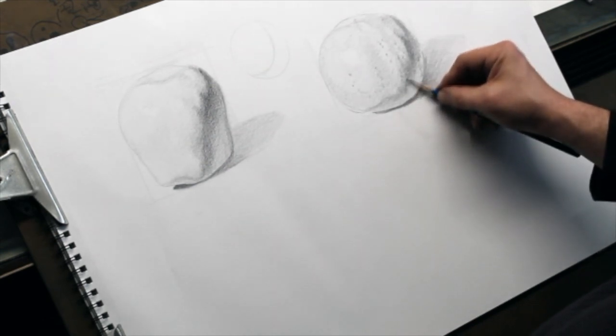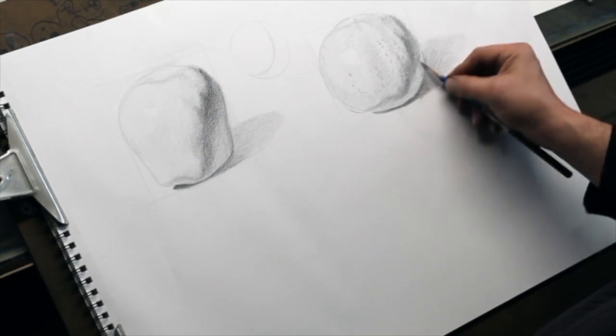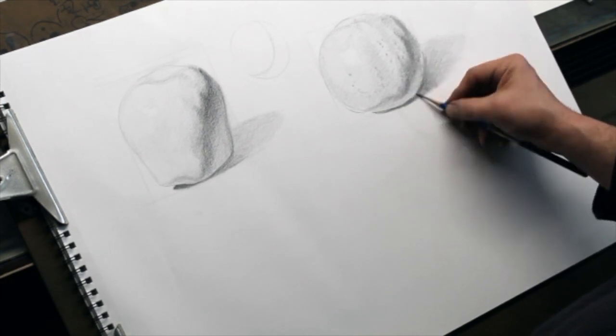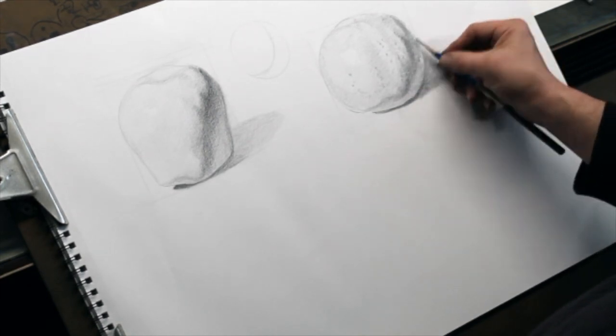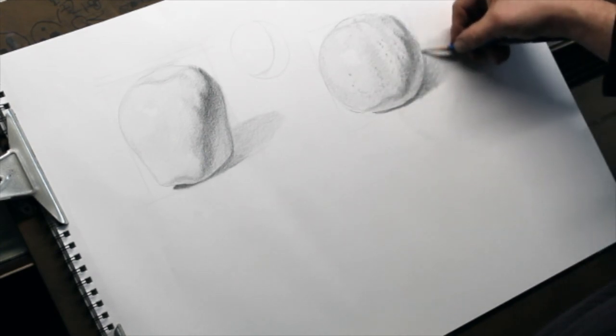Okay, this probably should use a little bit more contrast. Again, it's hard to achieve really strong contrast with graphite without a few hours of work, which I'm not going to bore you with. I don't have time-lapse on this camera. I should get it.